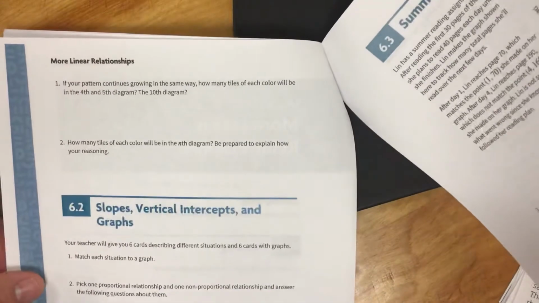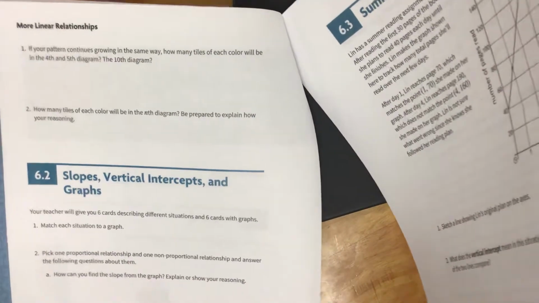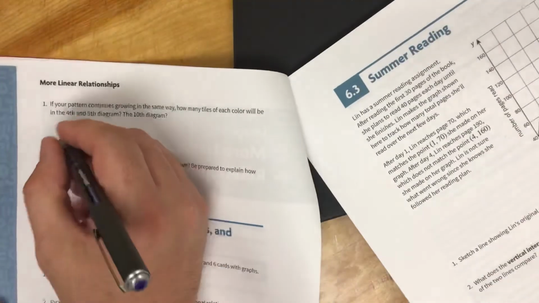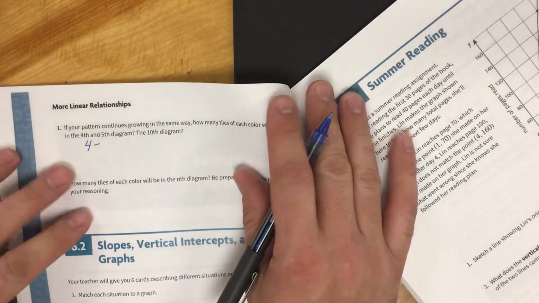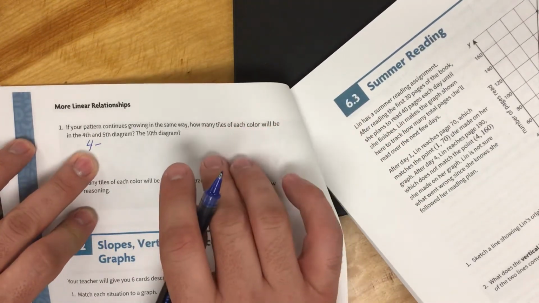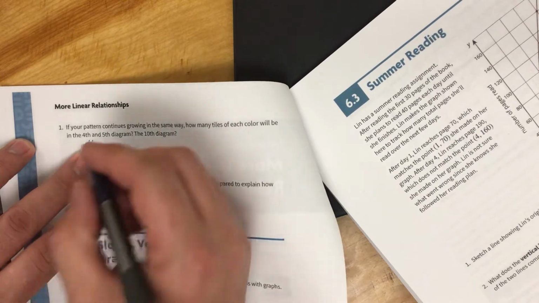If your pattern continues growing in the same way, how many tiles of each color will be in the fourth and fifth diagram? How about the 10th? All right, well, the fourth. So if you look at the orange, remember the orange ones went from 1 to 4 to 9.